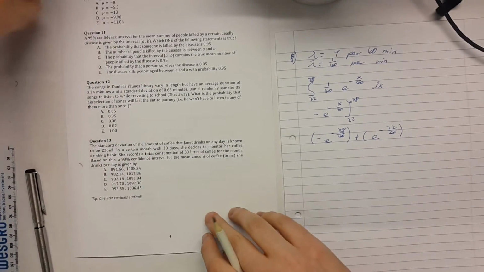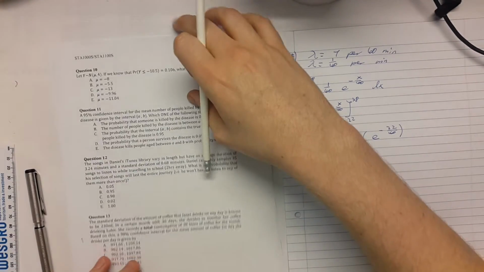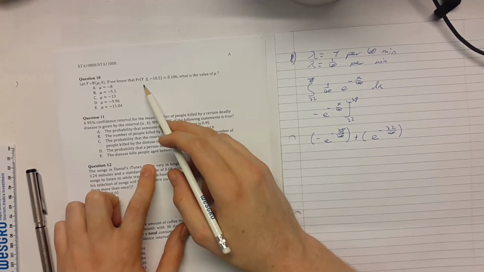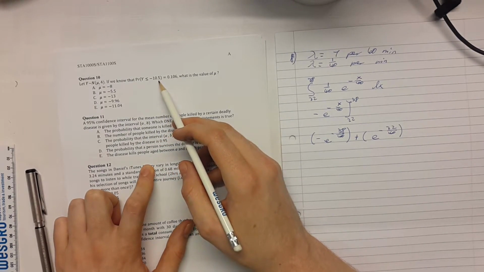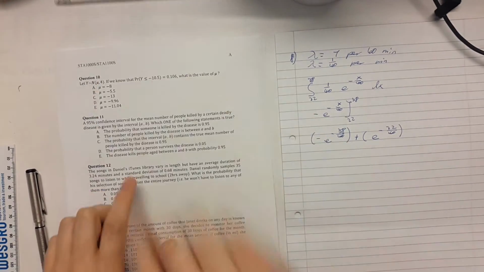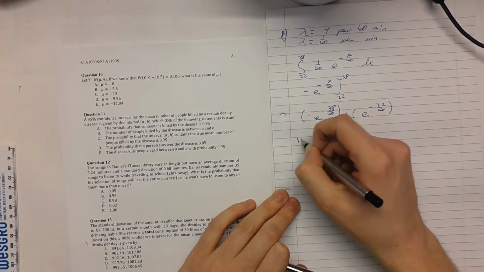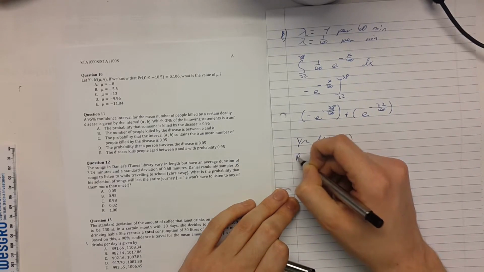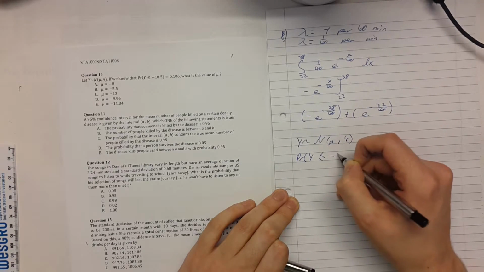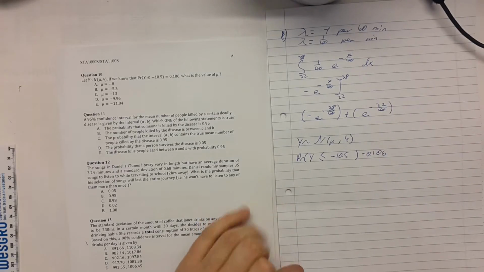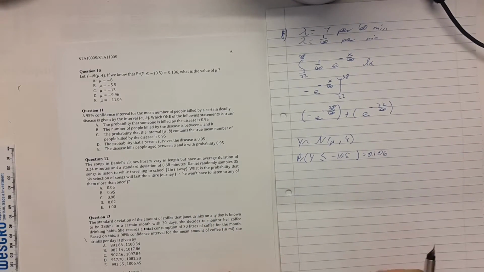Awesome. Let's move on to question 10. Let y follow a normal distribution with mean mu and variance 4. If we know that the probability of y being less than negative 10.5 is equal to 0.106, what is the value of mu? For this one, we're also going to have to do some maths. So we have y follows normal with mu and 4, and we know the probability that y is less than or equal to negative 10.5 is 0.106, or 10.6%. What is the value of mu?